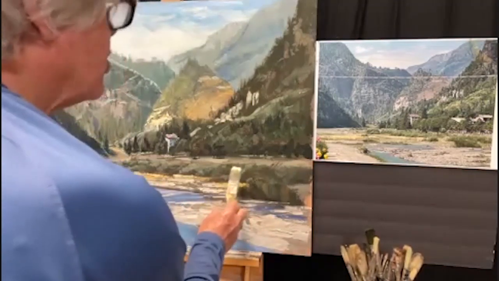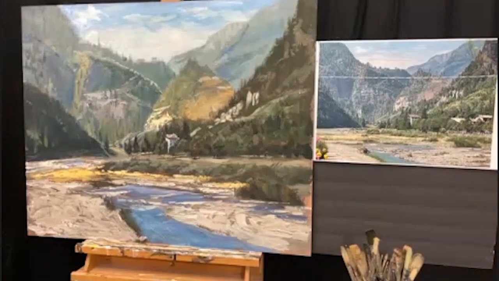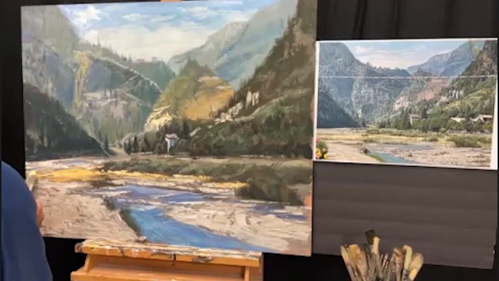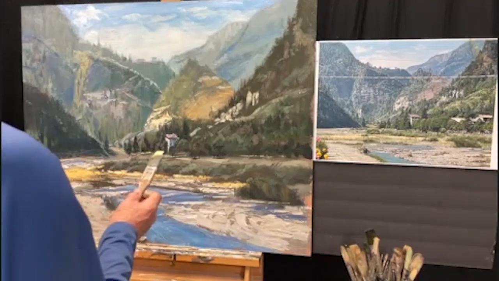I like the paint texture that's happening as I use towards the end here, because I'm getting a much thicker feel of paint, which I wanted. I would like actually the whole painting to have a little bit more of that.